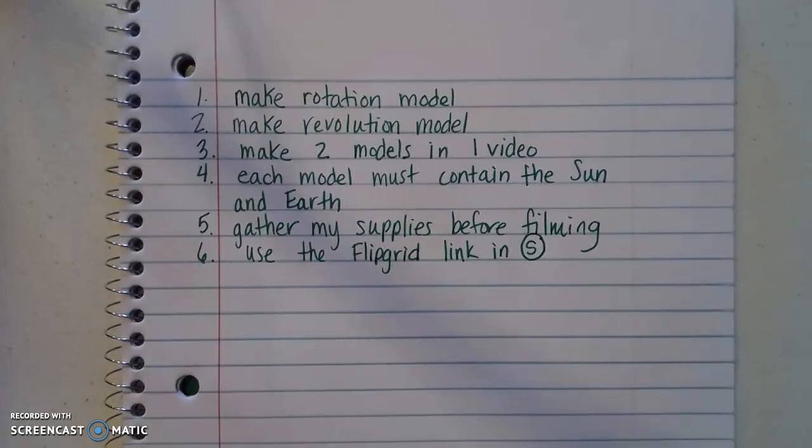Remember, you can also use words like rotating, revolving, but just make sure that in your one video, you are going to show me what it looks like for Earth to rotate, and then you're going to show me what it looks like for Earth to be revolving. Okay, so go gather your supplies and then come back and you'll go to the next step in Schoology.